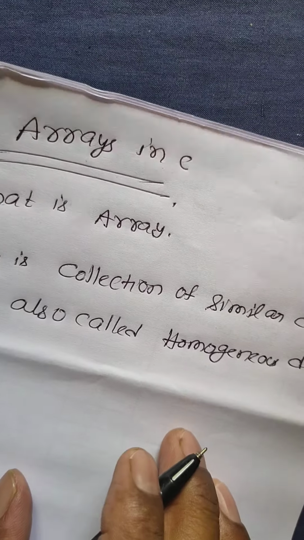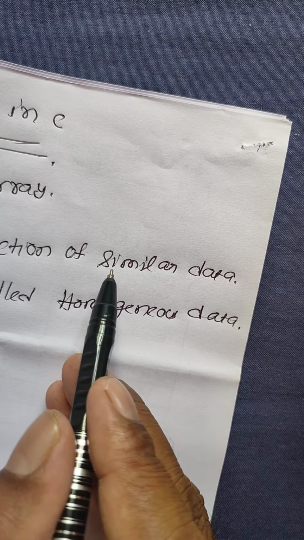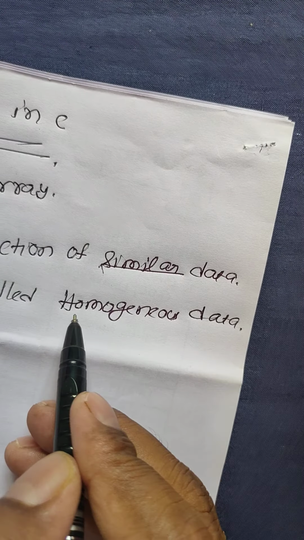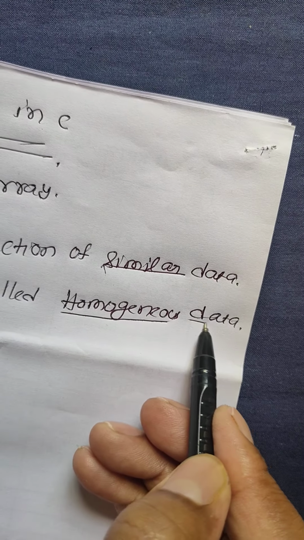It is also called homogeneous data. That means if you want to collect the same kind of data, then that is simply homogeneous data.